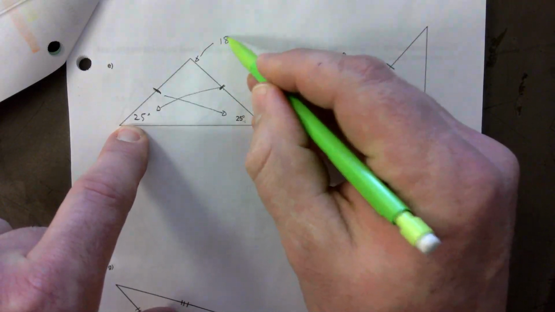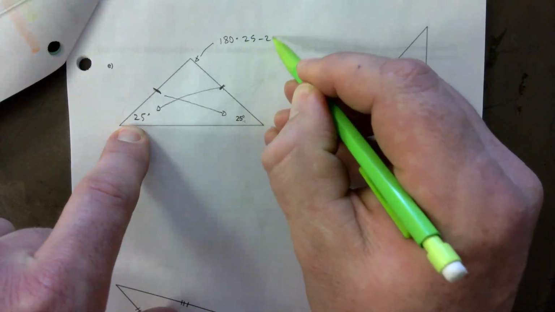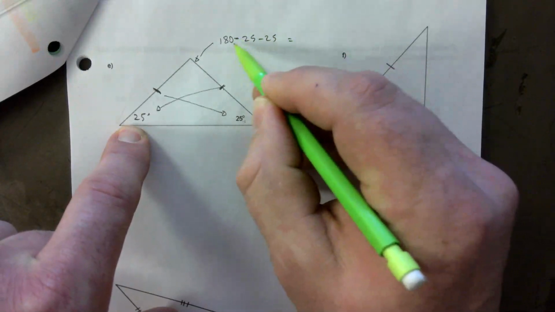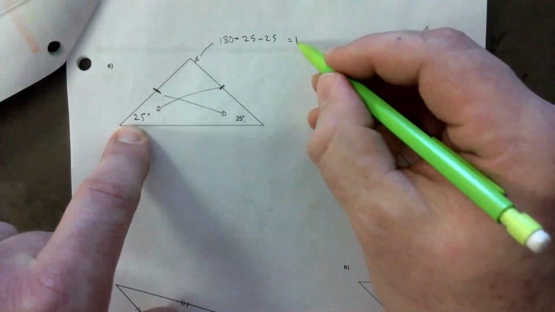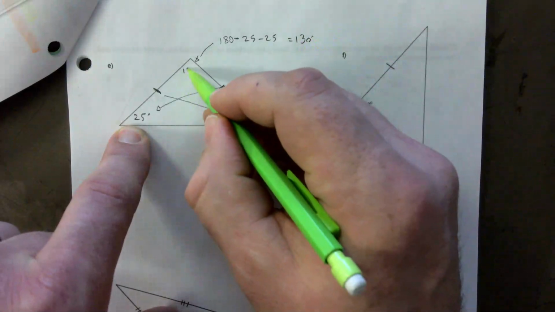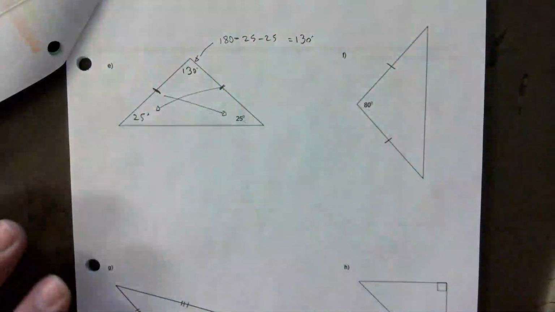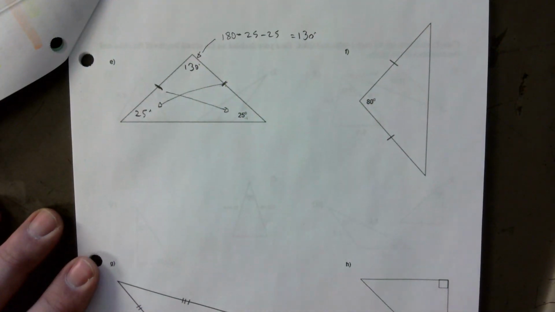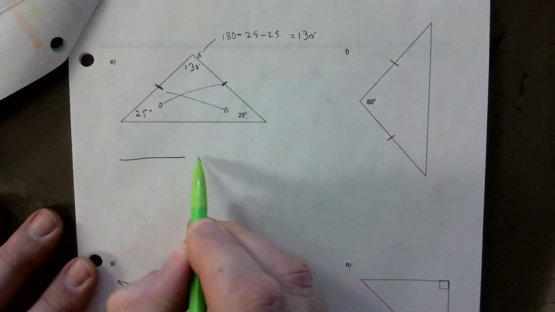So this is the first step I want you to observe. We're going to go 180 minus 25 minus 25. That's 130. It seems 130 is the number to go with here. However, once you fill this out, if there are numbers, you may be able to fill it in quite a bit, making your job easier.